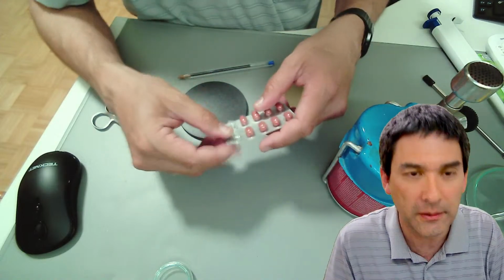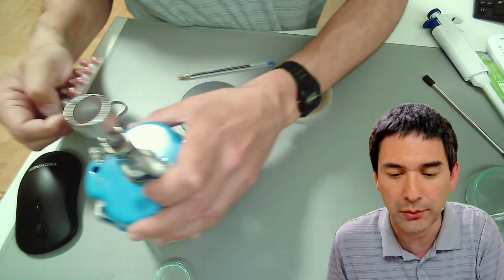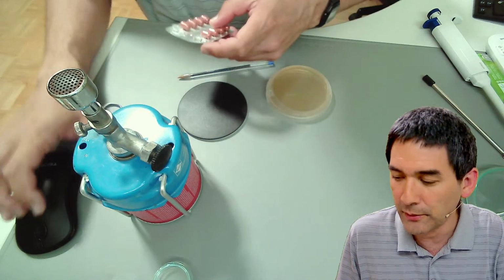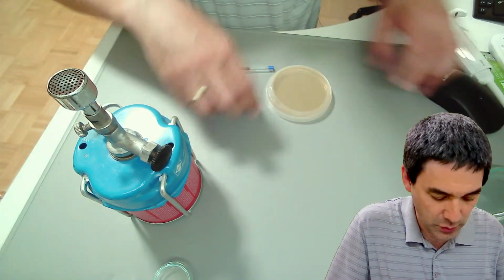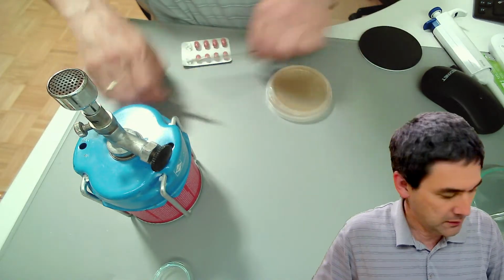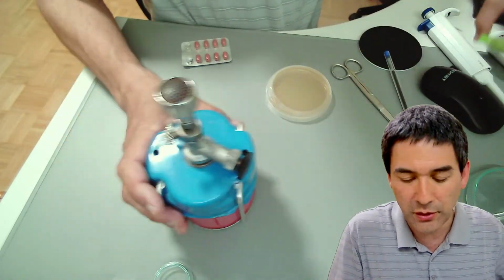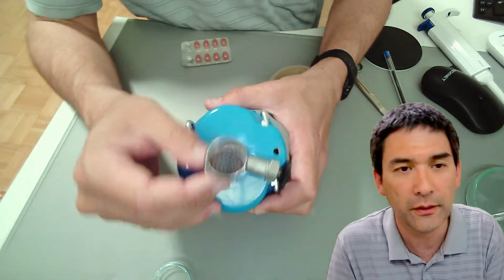So what I'll have to do now, and this is something that I've got to be careful with, is use a Bunsen burner. I have to move it away so that I don't burn myself. I put the mouse away, I put all of the things away, and I will also explain to you how you use a Bunsen burner. You've got to be careful here.